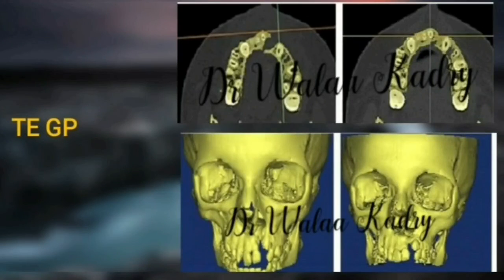For the tissue engineering group, here we can see immediate postoperative showing the radiolucency of the graft, and consolidation or bridging of the graft postoperatively. And these are the same photos in 3D reconstruction, immediate and 6 months, showing bridging and eruption of the canine.